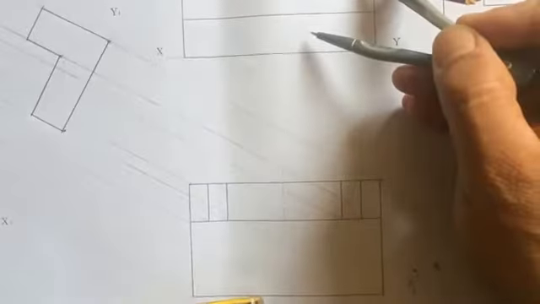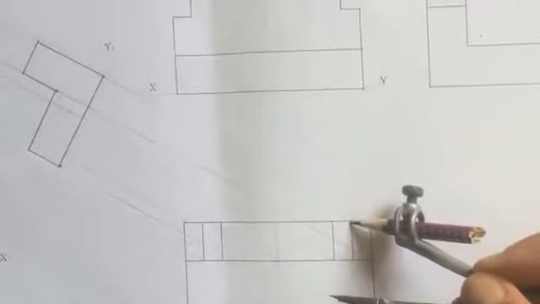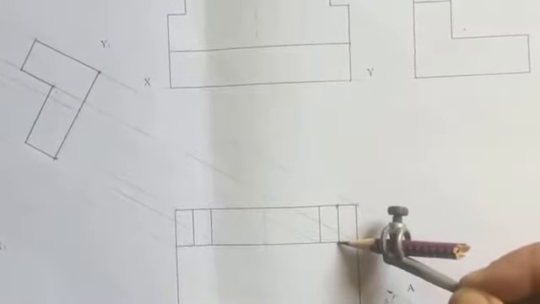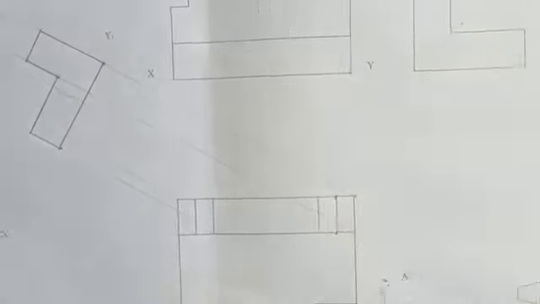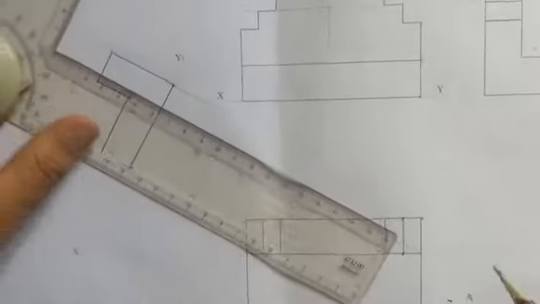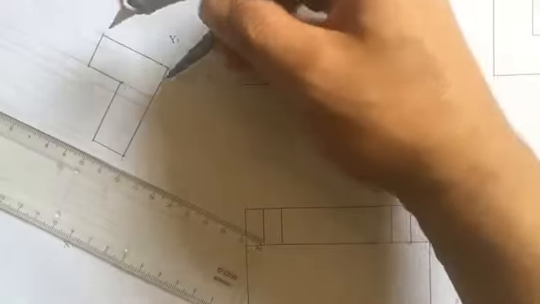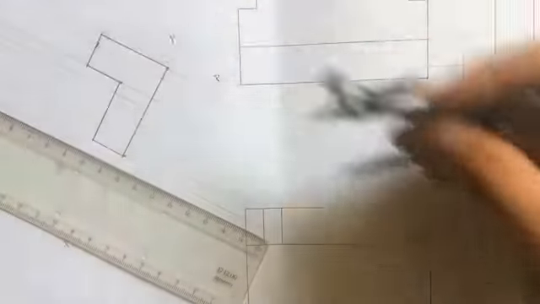Now I'm going to go in a bit, these 2 points. This point gives me that point there and that point there. When projected, that point and that point, I need this perpendicular distance. There and there.